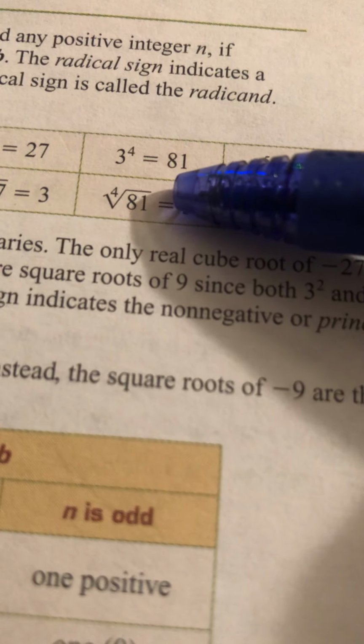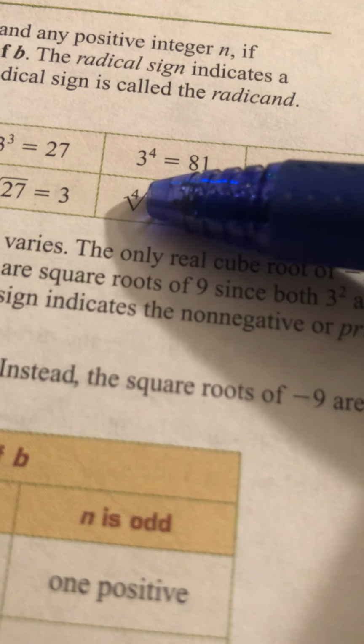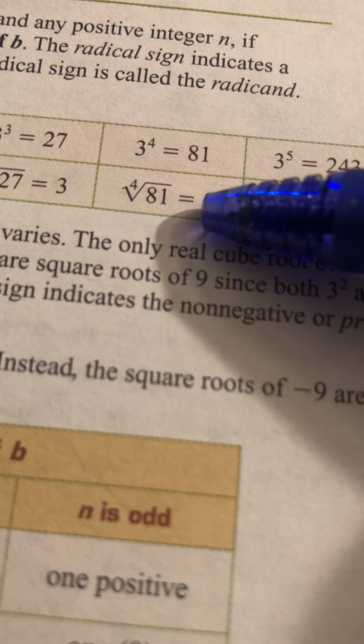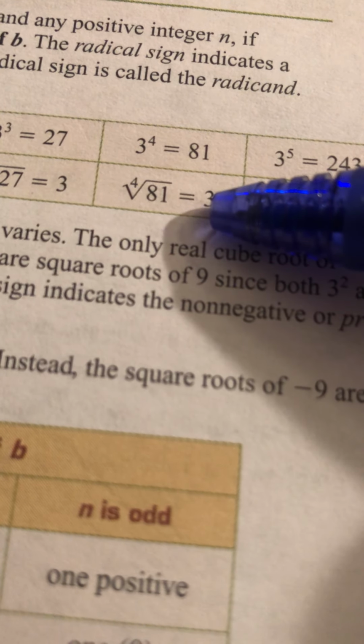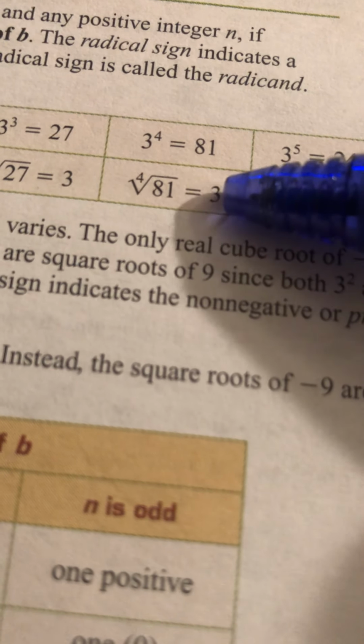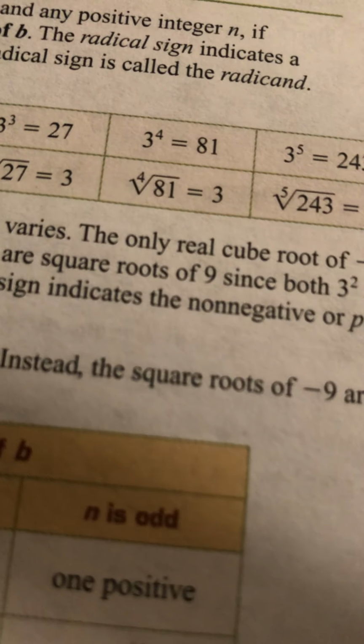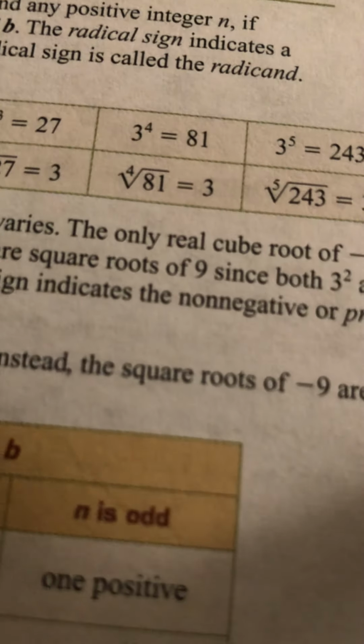Same thing right here. What number do you multiply 4 times that gives you 81? Well, 3 times 3 is 9, times 3 is 27, times 3 is 81. I like to think of it as 4 threes, if you will.